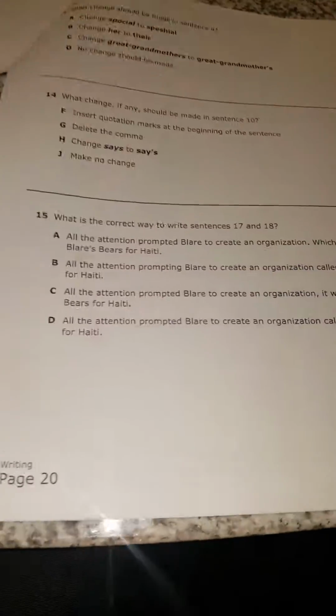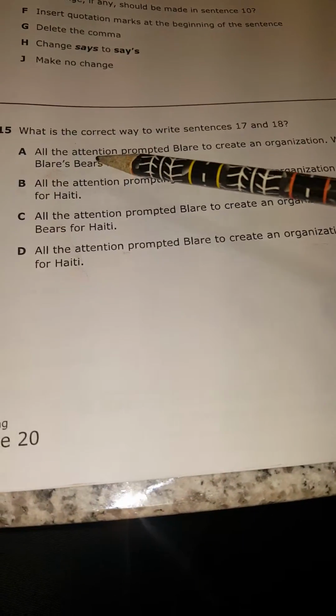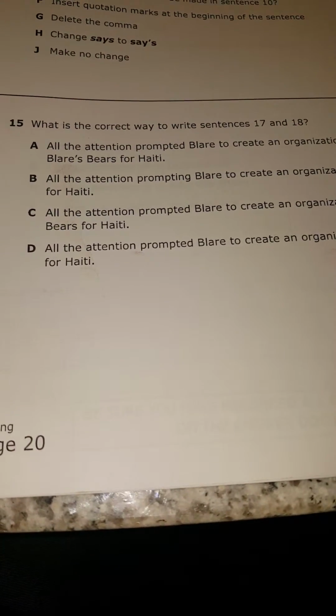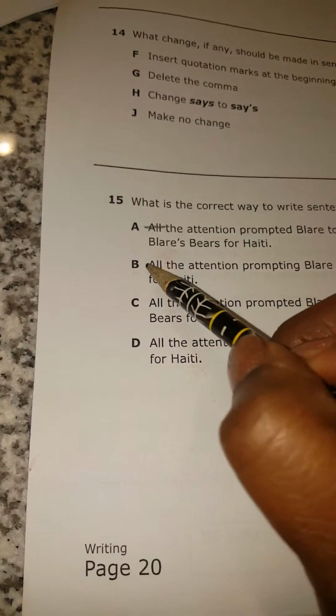All right. There we go. Again, another sentence. A lot of them look alike. Okay. So here we go again. One word at a time.